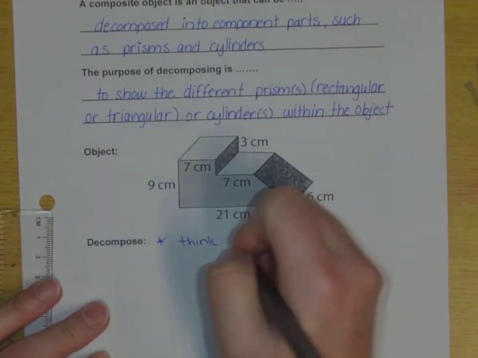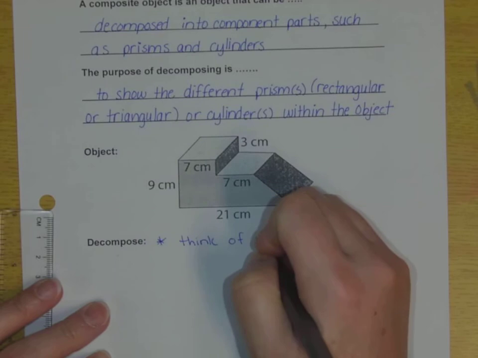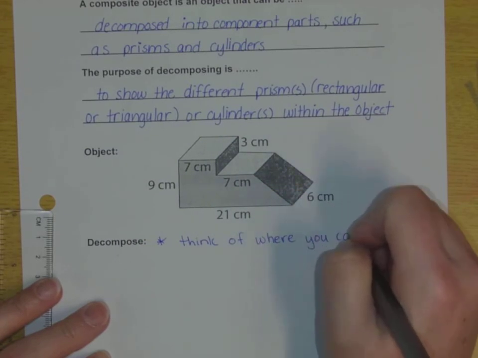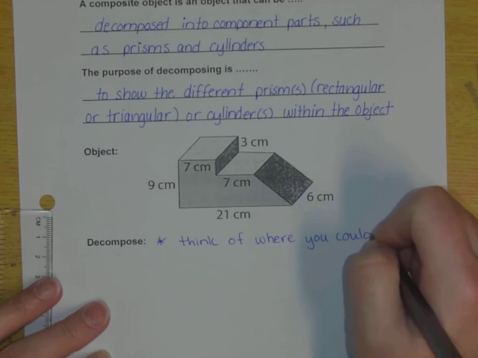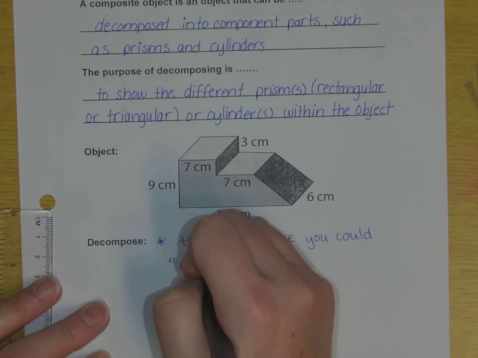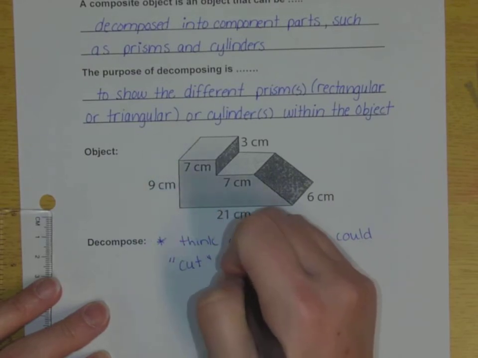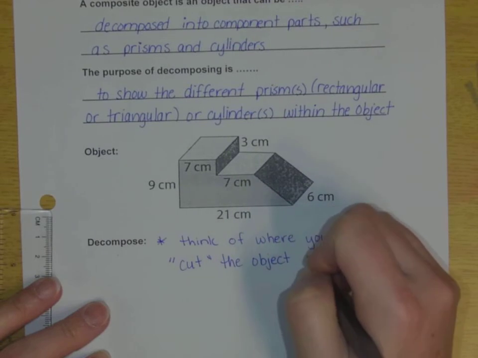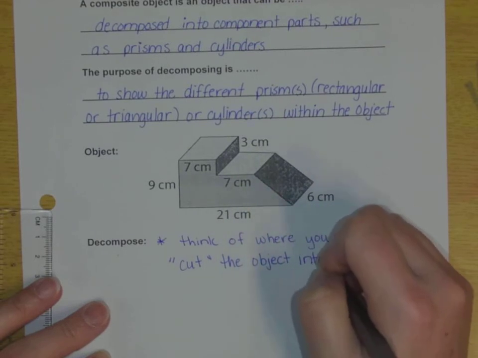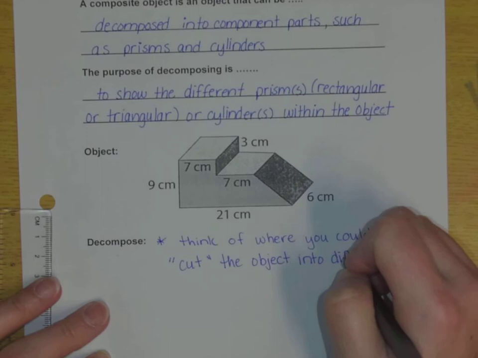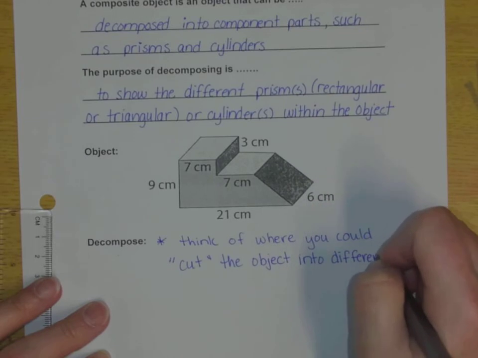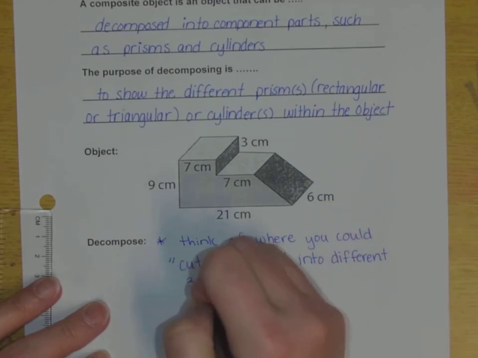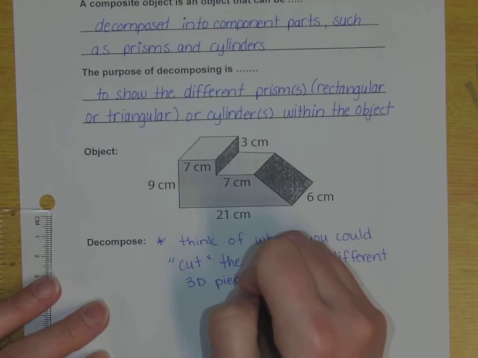Okay, so when you decompose, you must think of where you can or could cut the object into different pieces, or different 3D pieces, let's say.